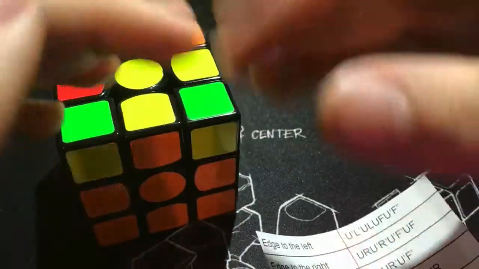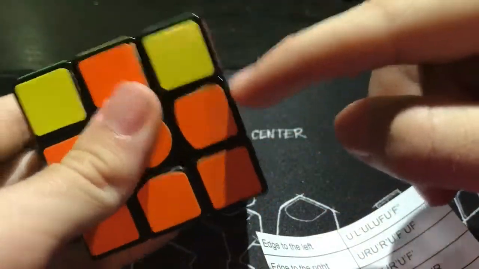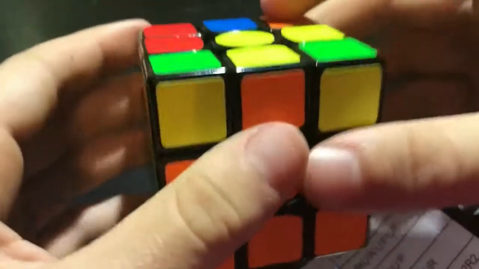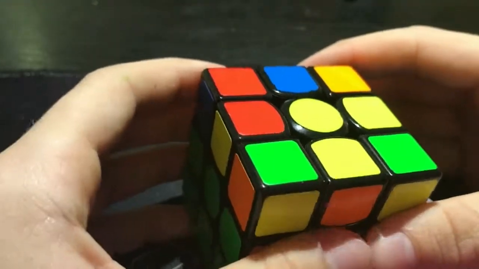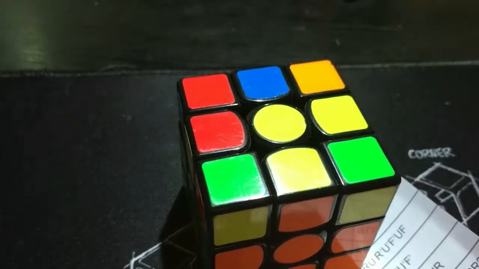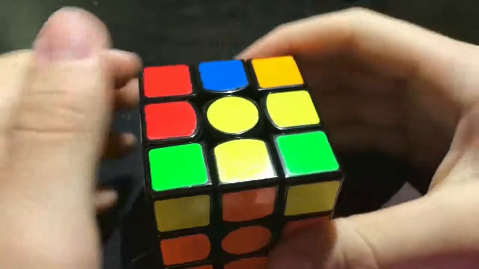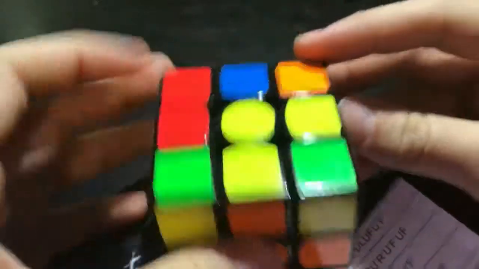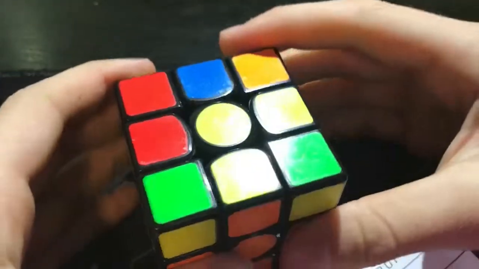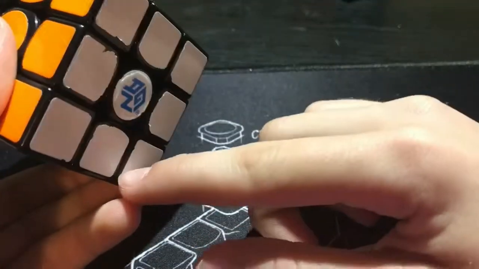So sometimes you can get a last layer skip, where when you put the edge in, everything on top is already solved. Now, that is very unlikely and will probably never happen to you, but it is possible, and if that happens, congratulations. So now what we're going to do is, remember when we made a cross on the right side?